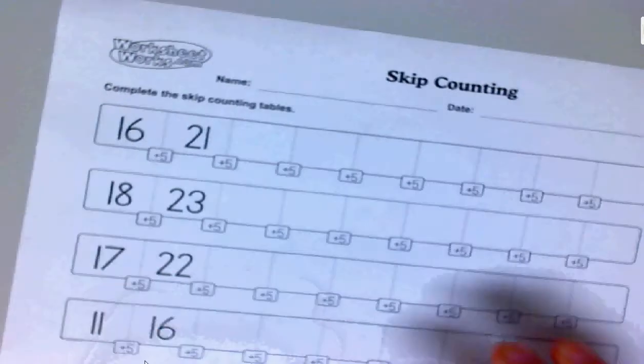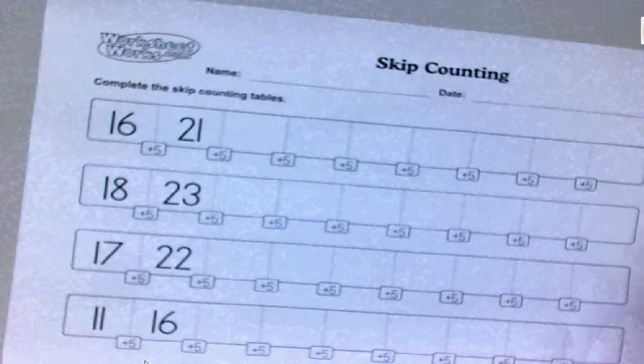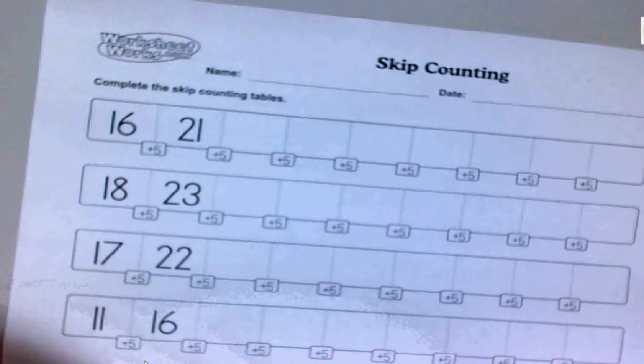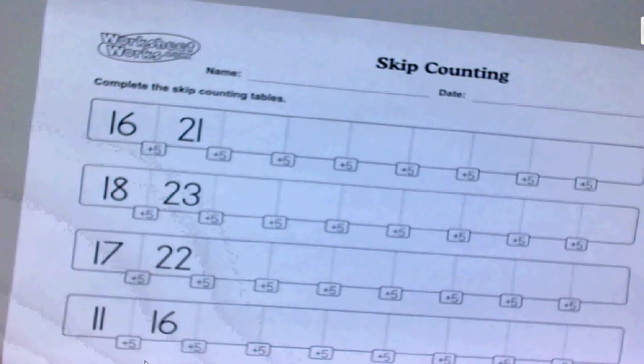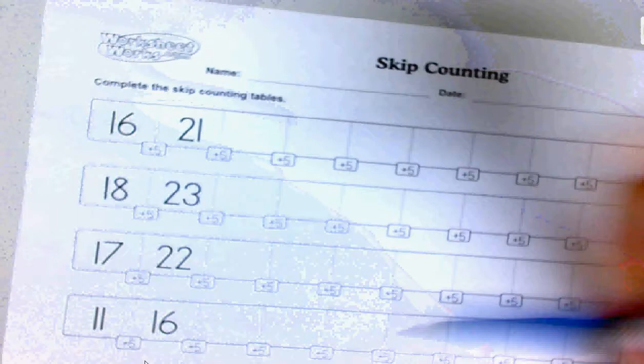Now, we're going to start with 5s. And I know the easy thing to do is start 5, 10, 15, 20, 25, 30, 35, 40, but that's way too easy. And we know that we all can do that. We've been doing it since kindergarten, but now we have to start with different numbers that are off the 5s.